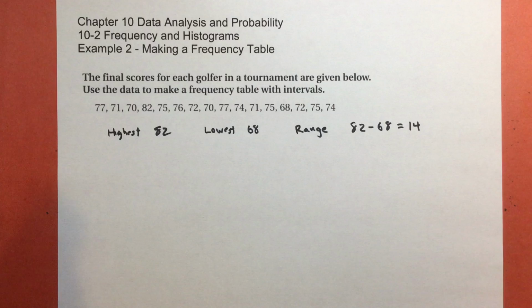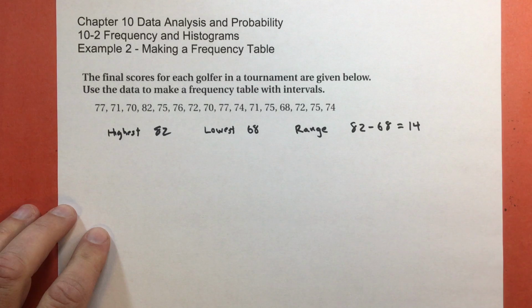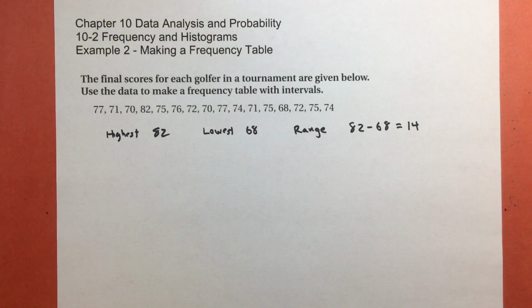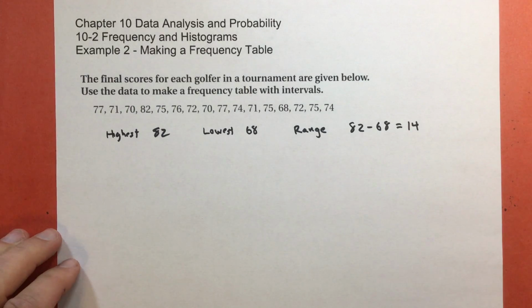3 equal intervals is usually not that great, usually not enough. 6 intervals is sometimes too much, but we use it. Anything higher than 6 we try to avoid. So we either want 4 intervals or 5 intervals, and like I said, 6 would be okay.